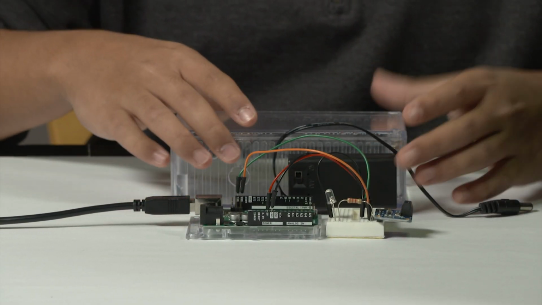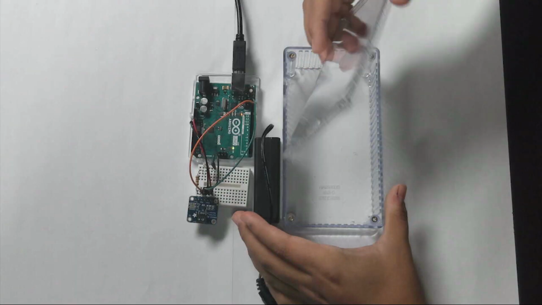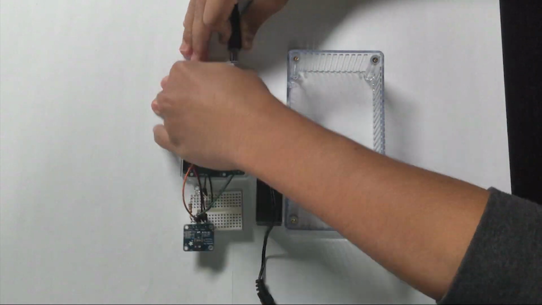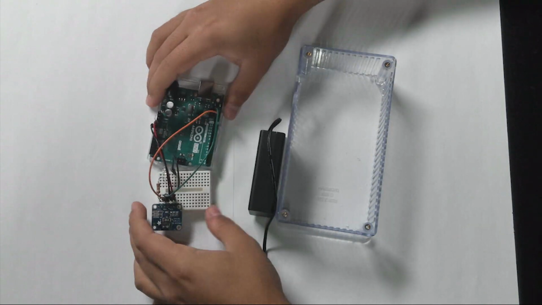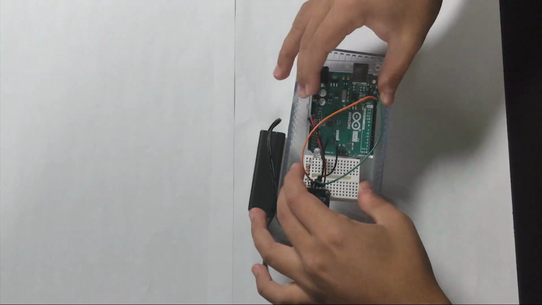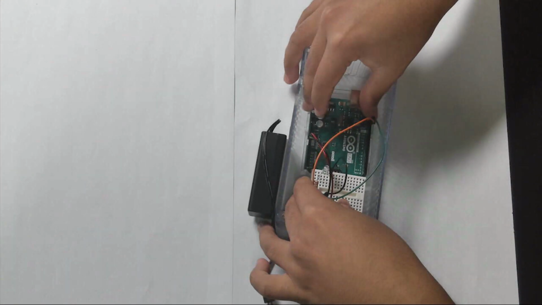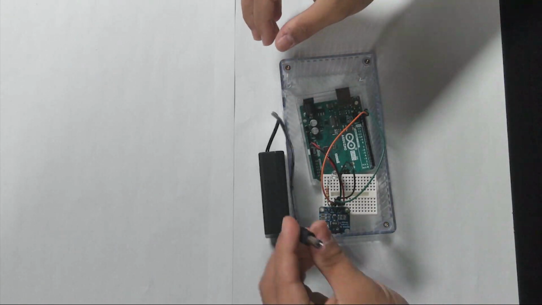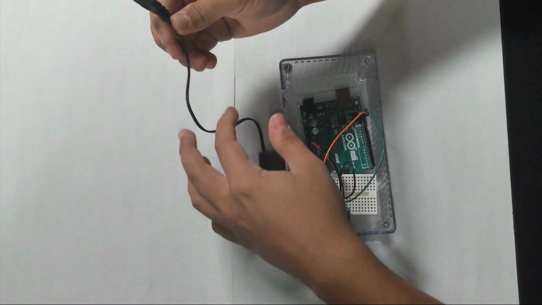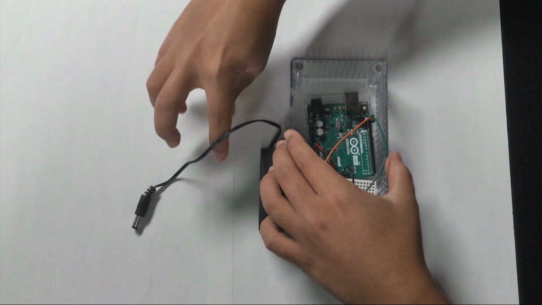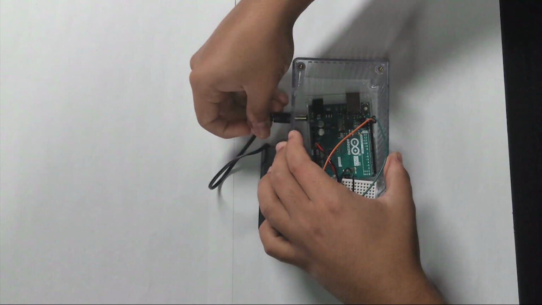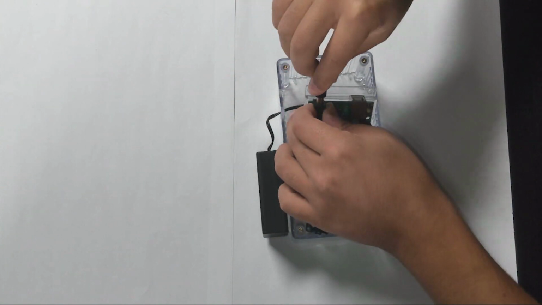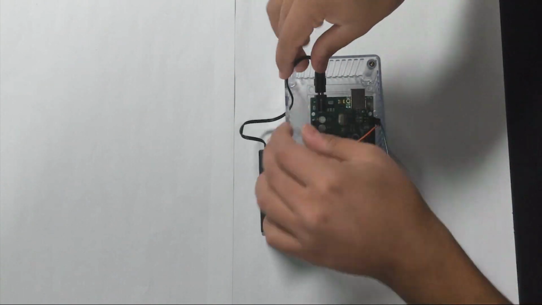Now the next thing we're going to do is take the top off of our case. And we're going to disconnect our Arduino from our computer. And we're going to just take this whole circuit and place it into the box. Just like that. And now the last step is to feed the wire coming out of the battery holder through this hole in the side of the case. And we're going to plug it into the Arduino so we can supply power to the Arduino as necessary.